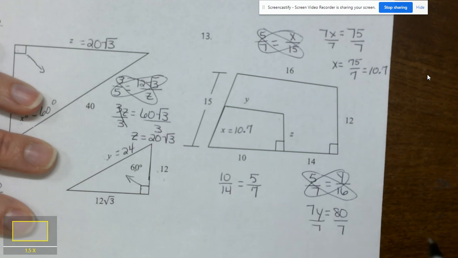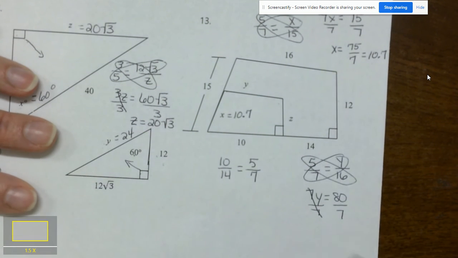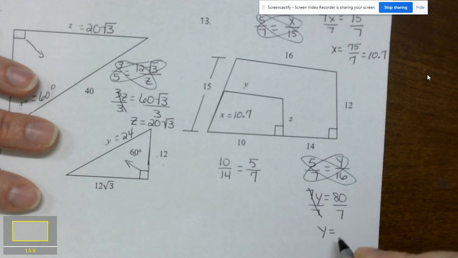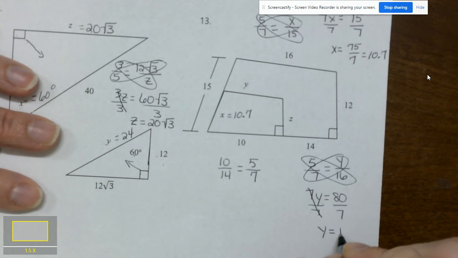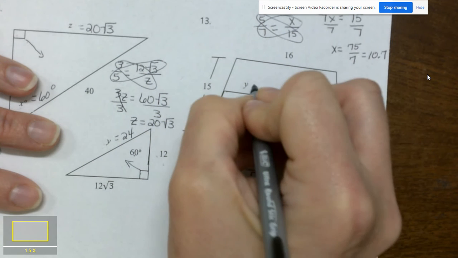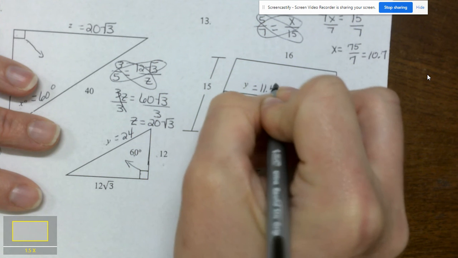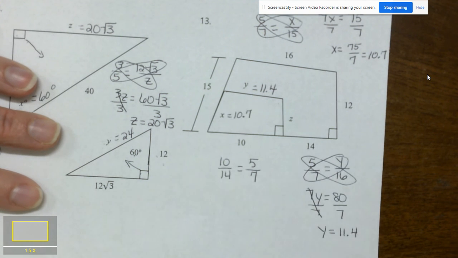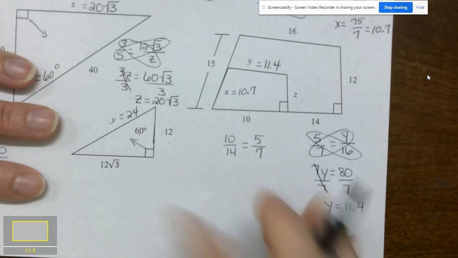Divide by 7 on both sides, and that's going to give us y equals 80 divided by 7, this won't simplify, but we can change it to a decimal. It's roughly 11.4. That's with rounding it. So y equals 11.4.